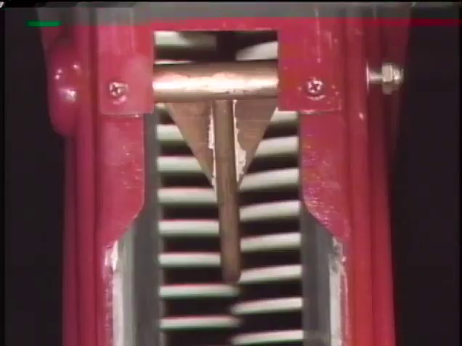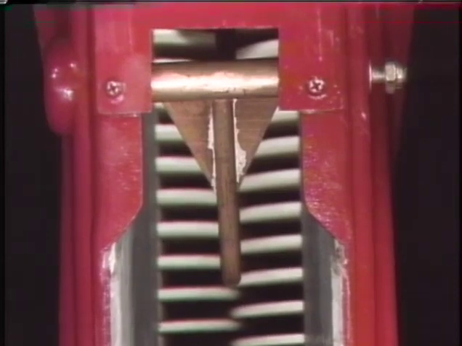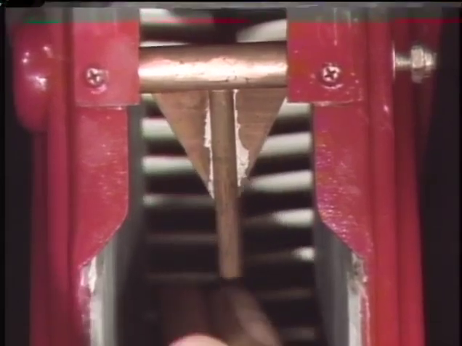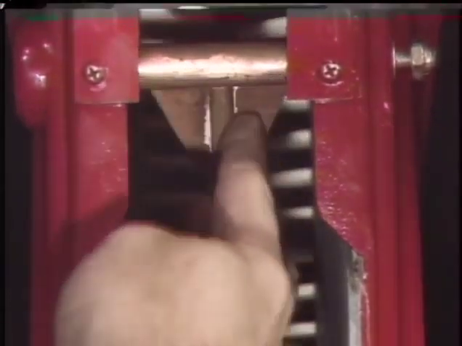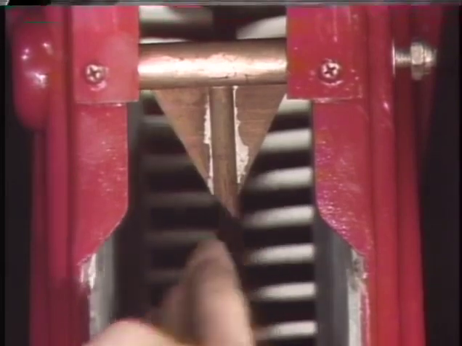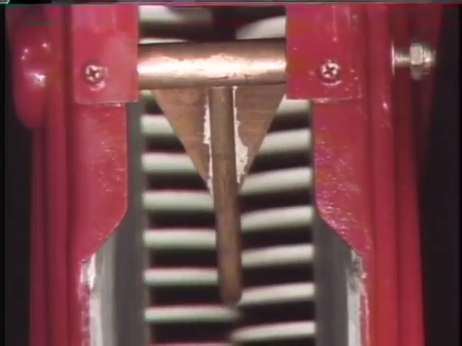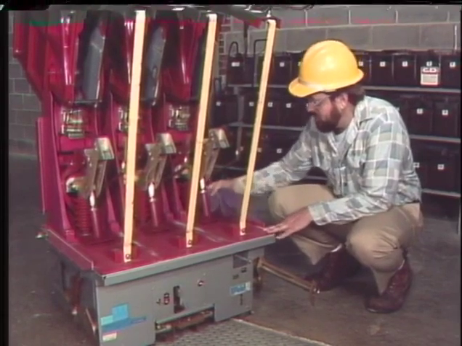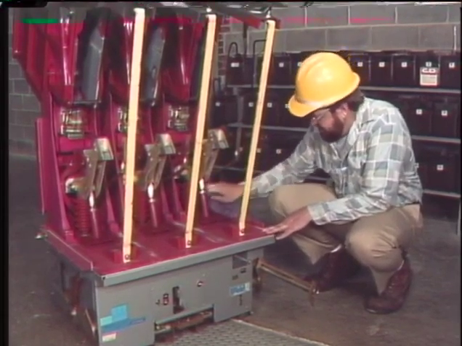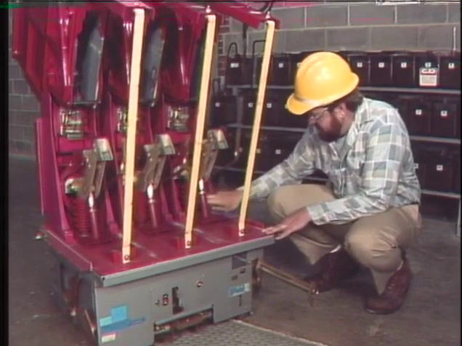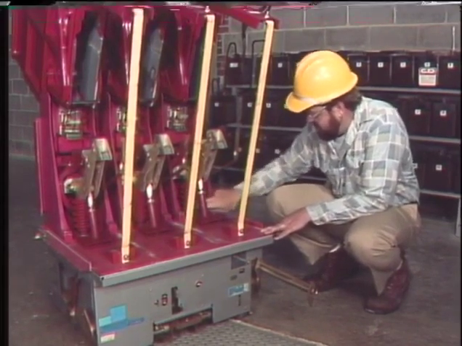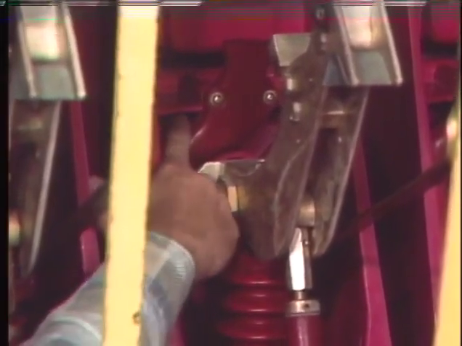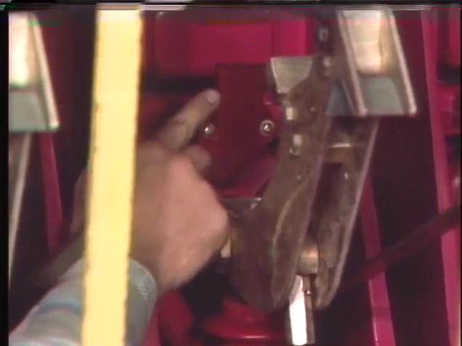The arc runners are also inspected for serious burning, metal deposits, and splitting. They should be cleaned or replaced as needed. As with the arc fins, slight discoloration or erosion of the runners is generally not a problem. Insulating parts of the breaker are cleaned with a dry rag to remove dirt or dust. An insulating solvent may be used, if necessary, to remove grease. The puffer air tubes and nozzles are also checked for damage or obstructions and replaced or repaired if needed.